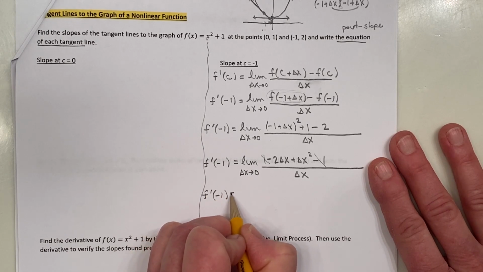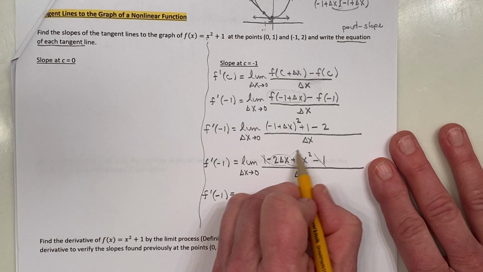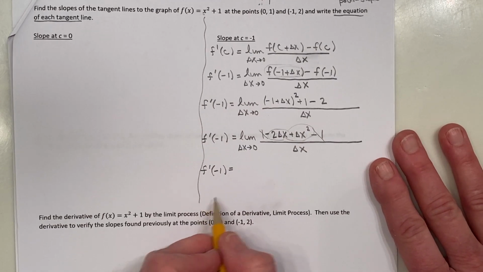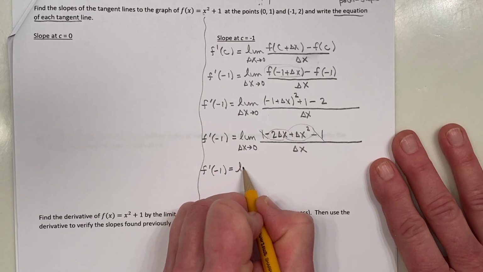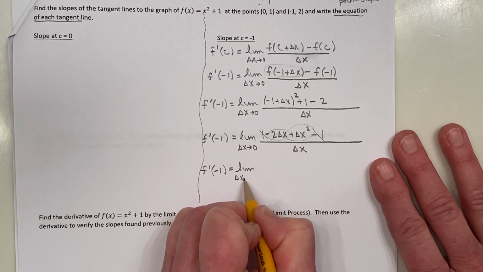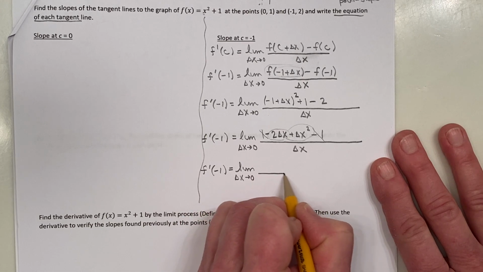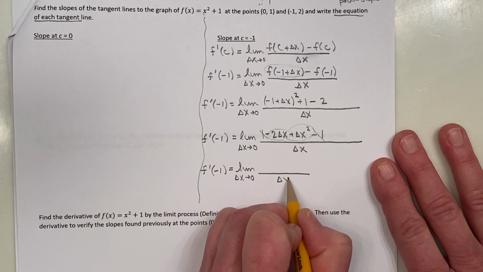And look at the remaining terms. All your remaining terms are likely going to have a delta x that is a common factor that we can pull up front. So keep the limit statement. I still haven't plugged in 0 for delta x. I've got a delta x in the bottom.